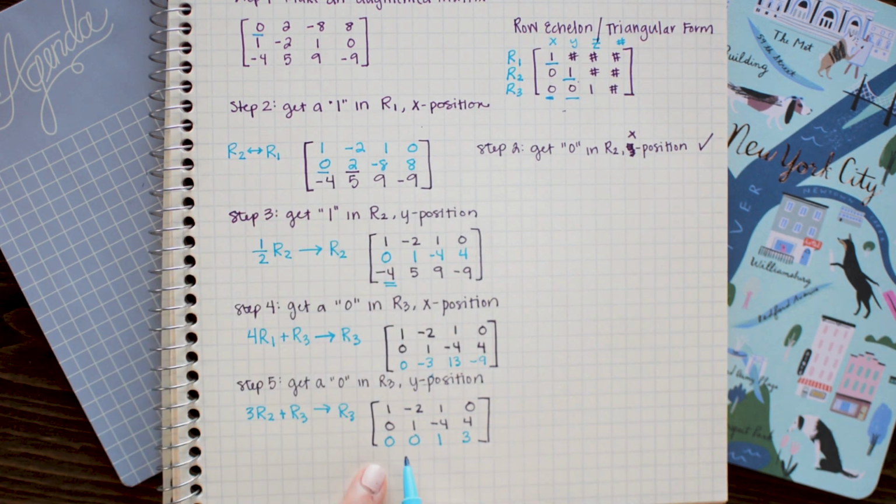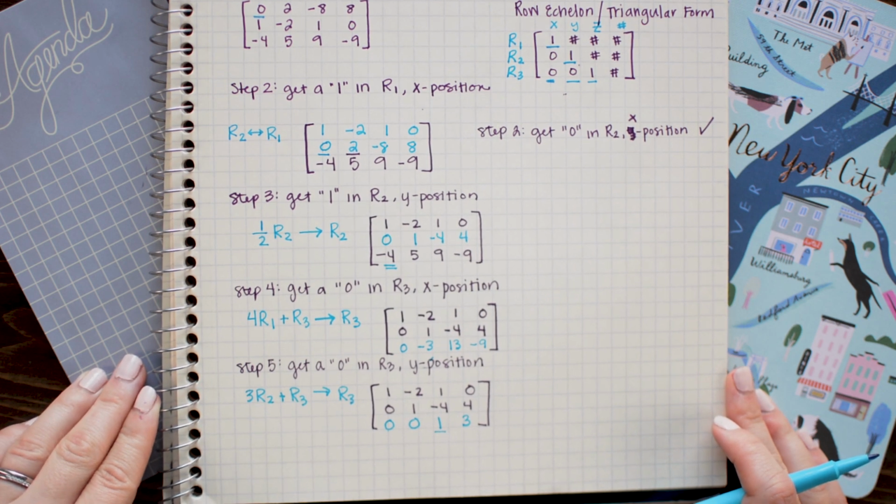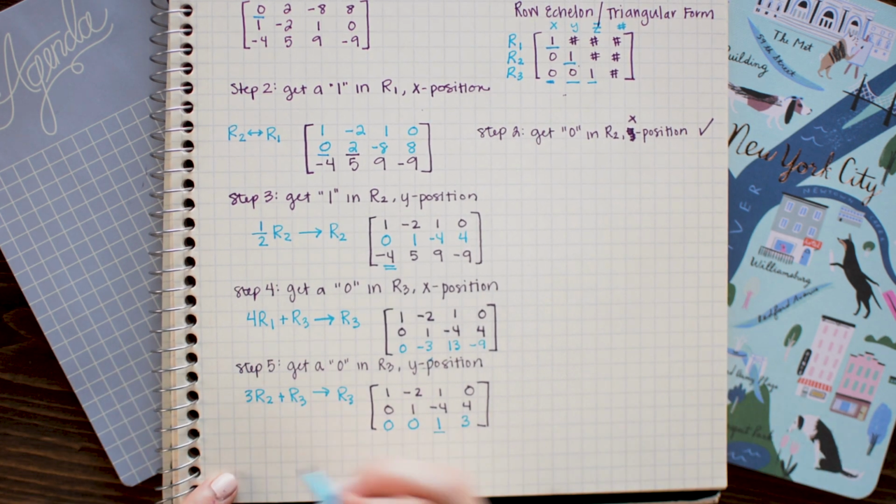All right, so I've succeeded now in getting the zeros here and here. And fortunately for me, we also happen to get a 1 here. So the next step is already finished for us, which is to get a 1 in the third position of the third row. So I'm just going to write that down just to have good notes over it, even though we've already accomplished our step 6.